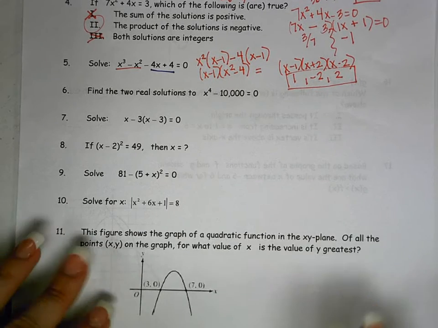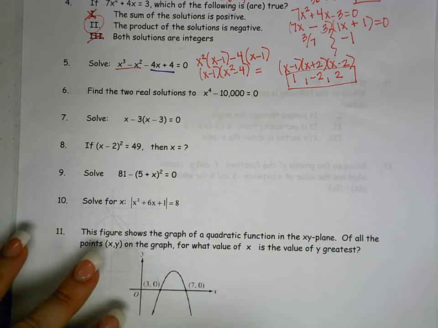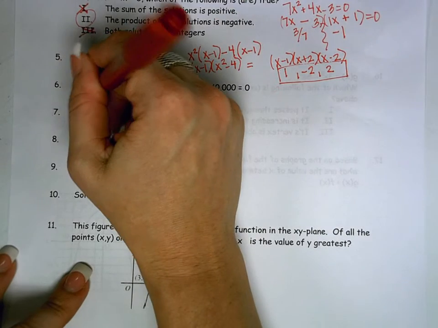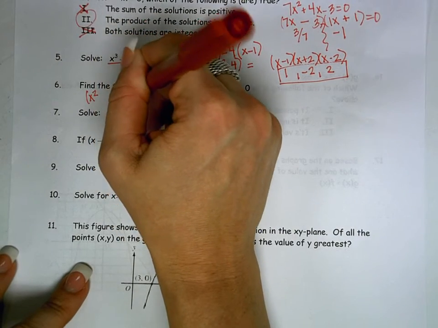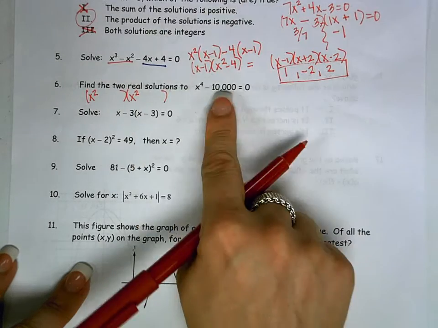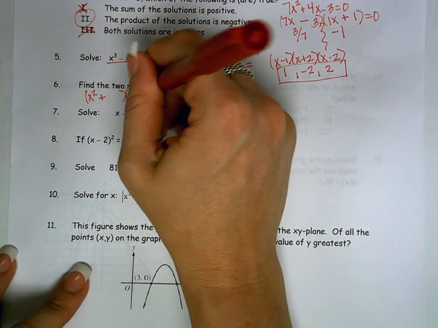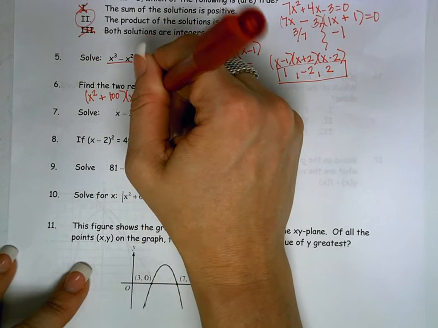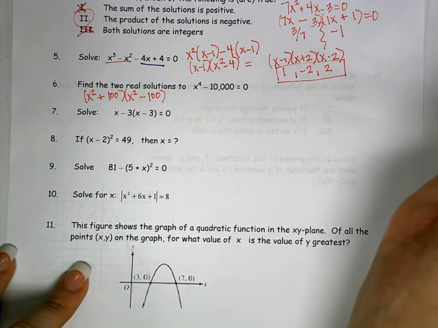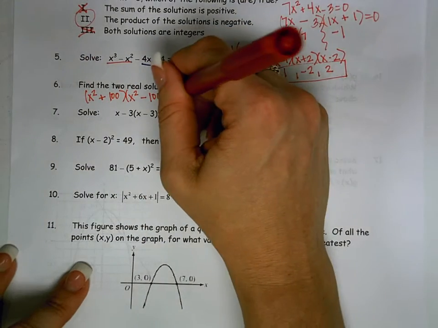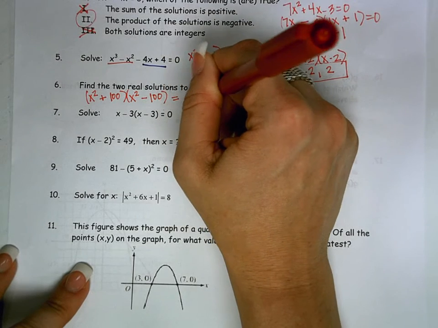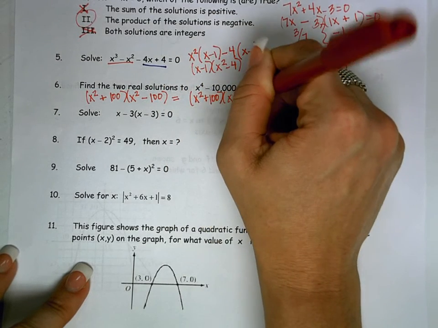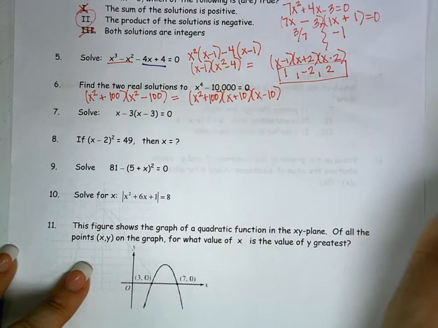Find the two real solutions. So again, factor and solve. This is difference of squares. It would break down to x squared and x squared. What is the square root of 10,000? Right, so x squared plus 100, x squared minus 100. Factor again. That gives you x squared plus 100 times x plus 10 times x minus 10.